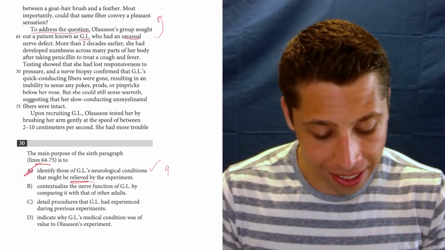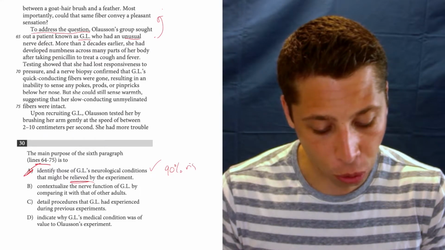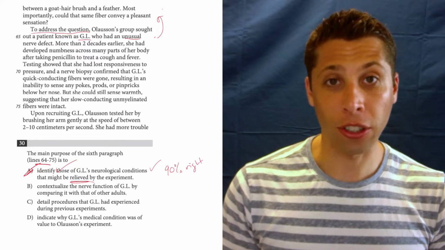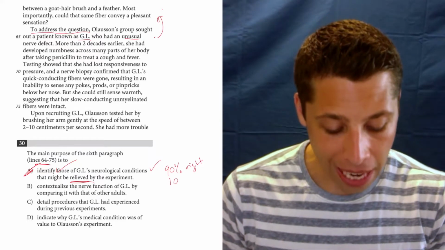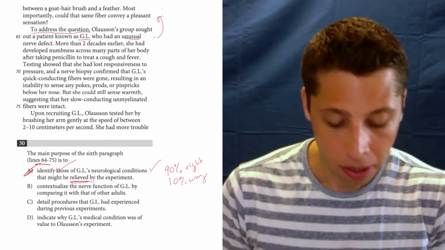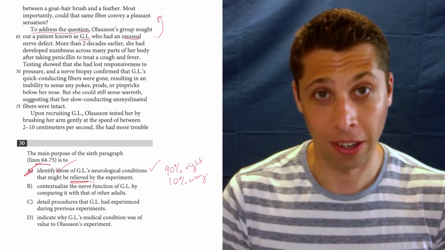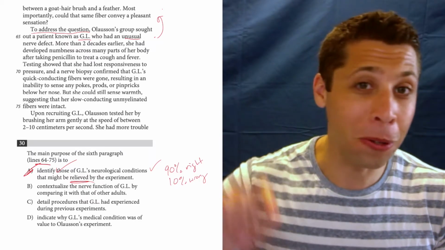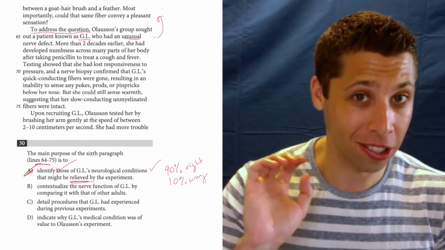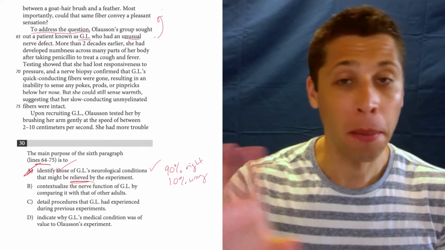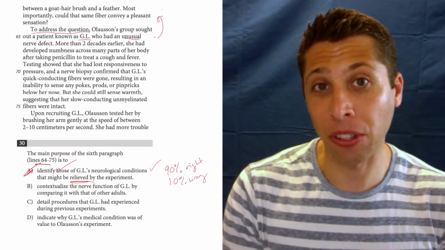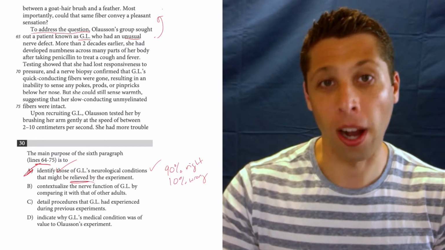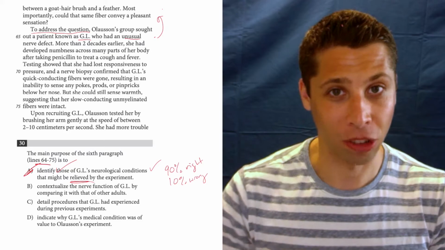So maybe this is a good example of 90% of this choice being right. They're definitely listing neurological conditions. But 10% is wrong. They're not relieving her. They're not fixing her. And that 10% is way more important than the 90%. If you're just going through the passages, that 90% is going to stand out to you. But if you use process of elimination the way I'm using it here, you're training your brain to notice the 10% that's wrong. That's much more important. So let's try that on the other choices too.